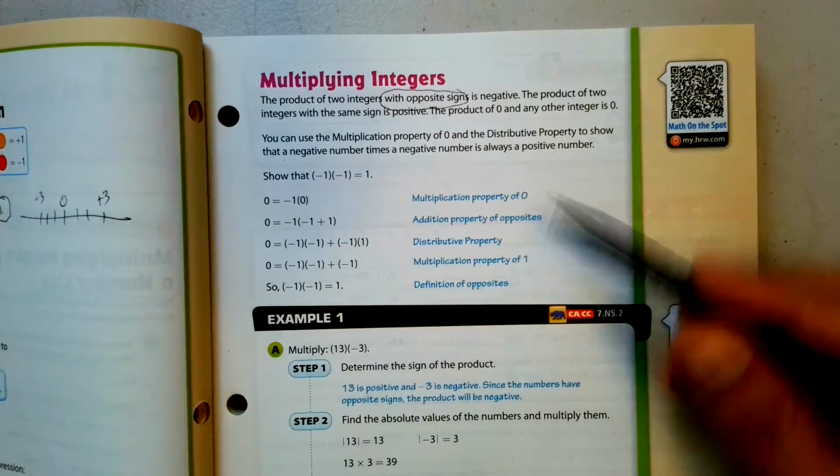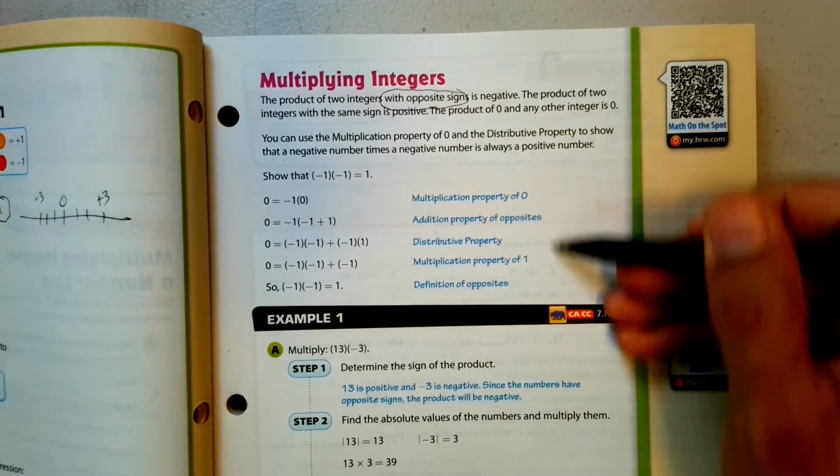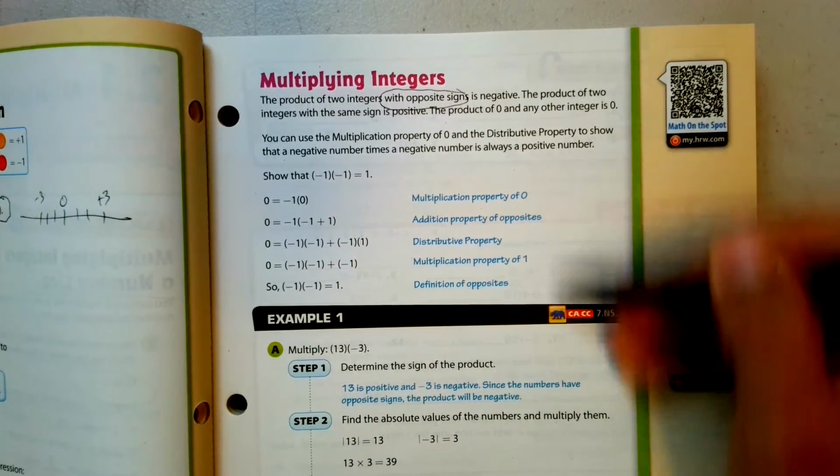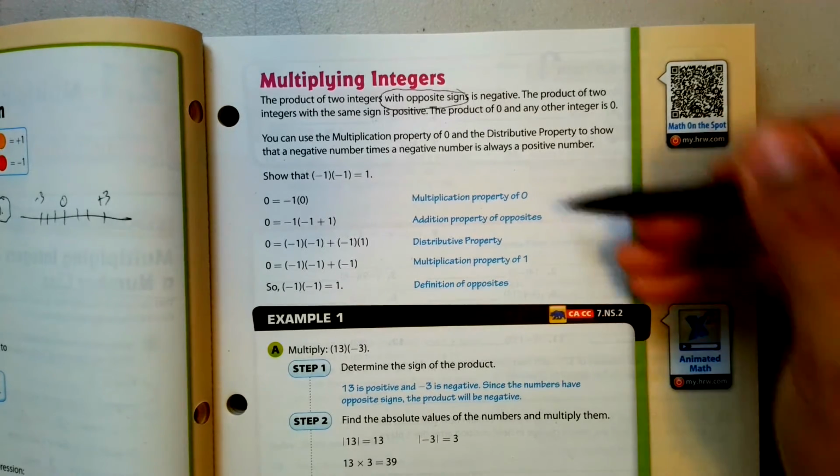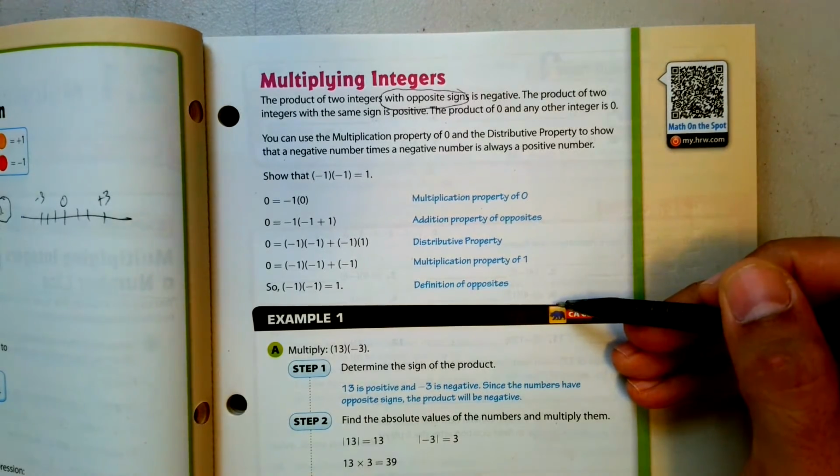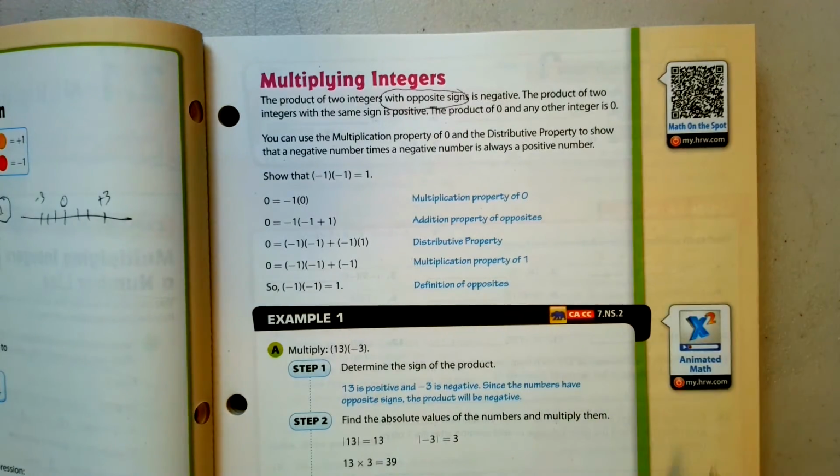Now, if you like using properties, definitely refer to them. But if you don't have an interest in learning this language for understanding multiplication and integers, then just go ahead and skip it, all right?